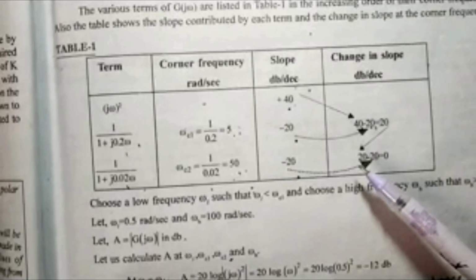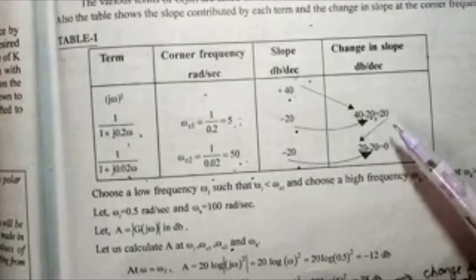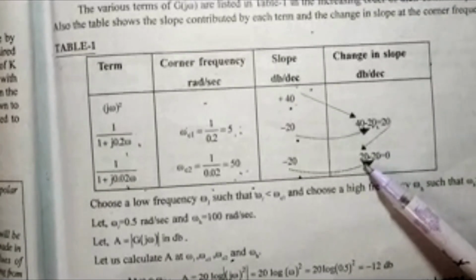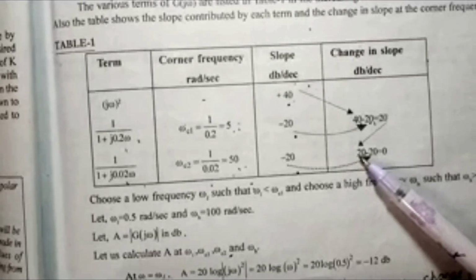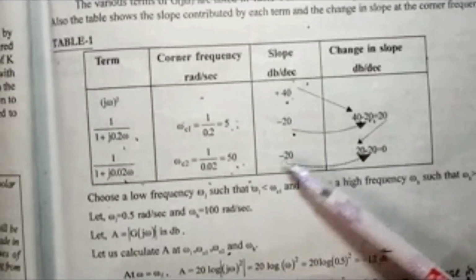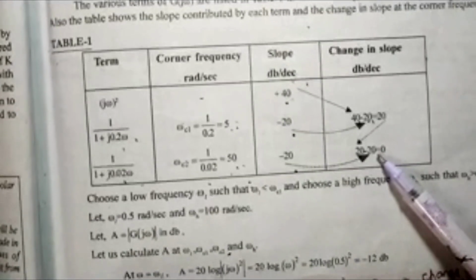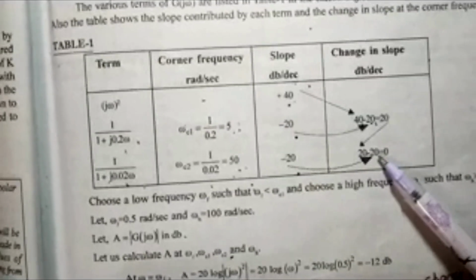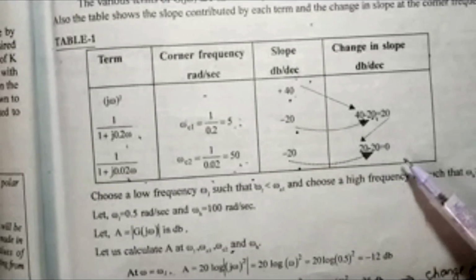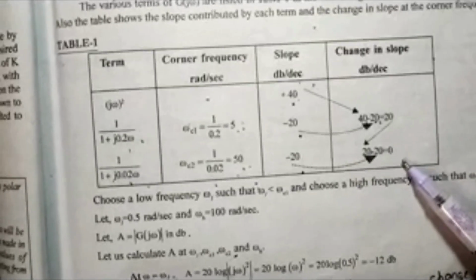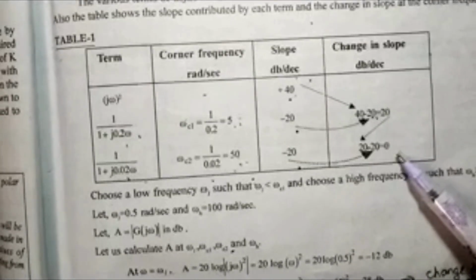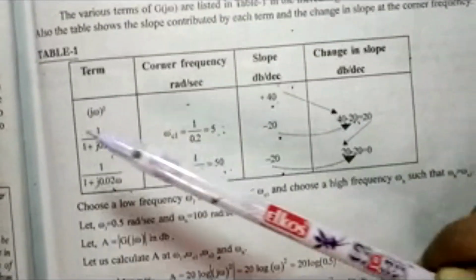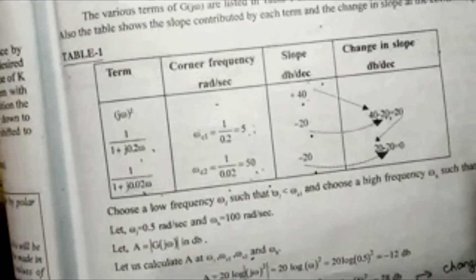Now coming to the next change in slope. Whatever the new slope is, that is minus 20, and for this term the slope is minus 20. Write the old slope, so minus 20 minus 20, and the change in slope is 0. This is how we complete the table.